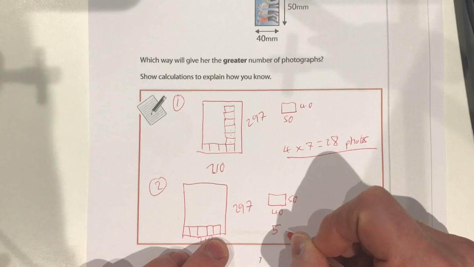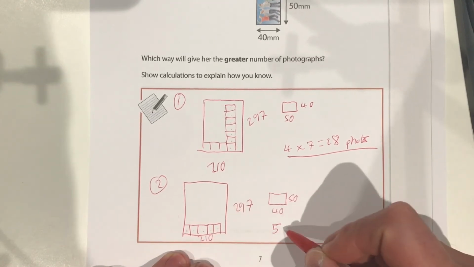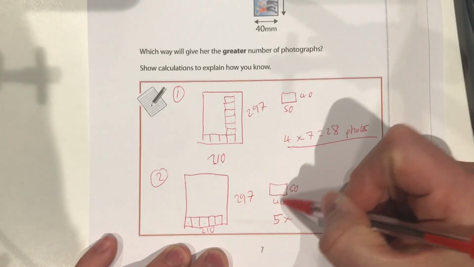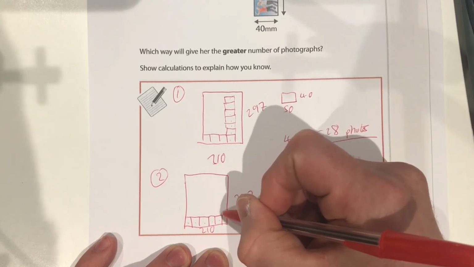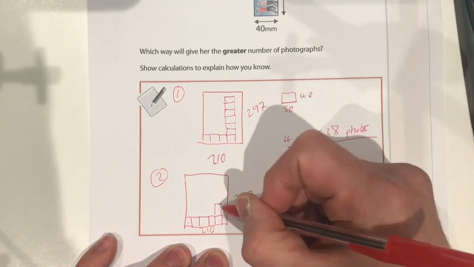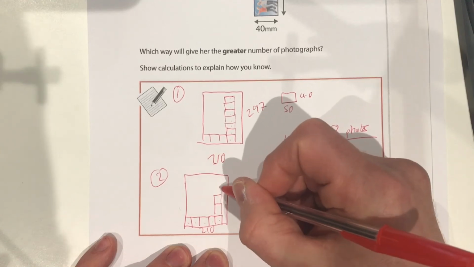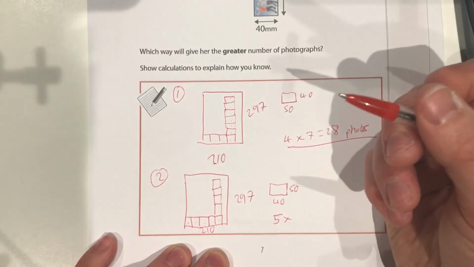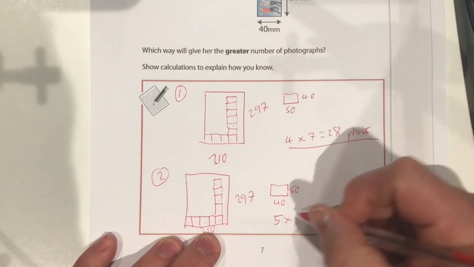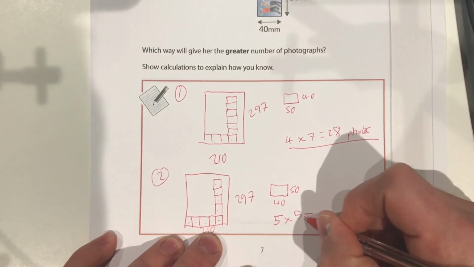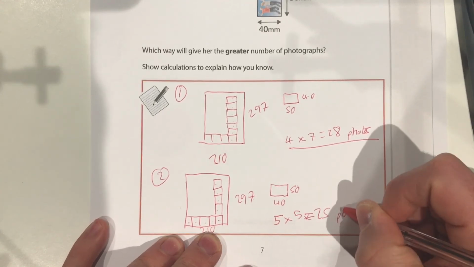So that's 5 across. Times by 50 going up. So 50, 100, 150, 200, 250. You can't go above because that'll take you slightly too far. 1, 2, 3, 4, 5, which is going to be 25 photos.